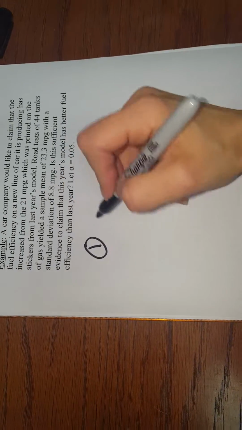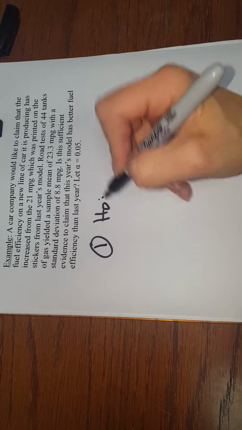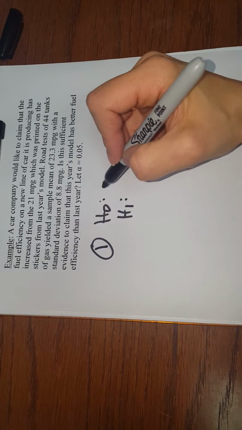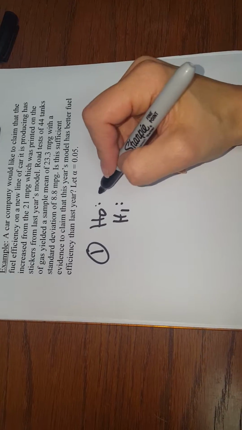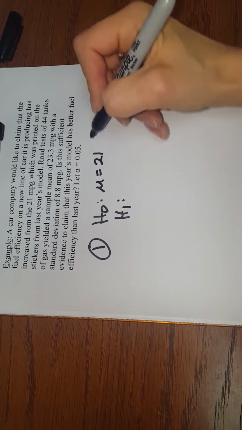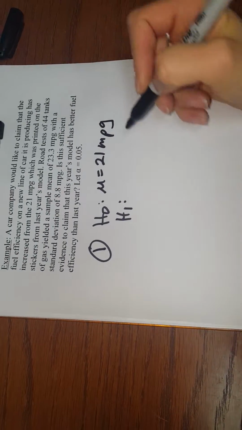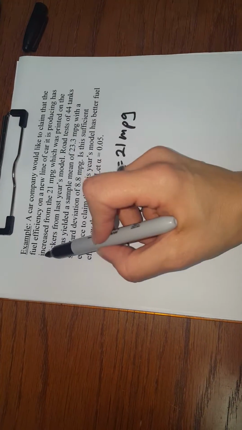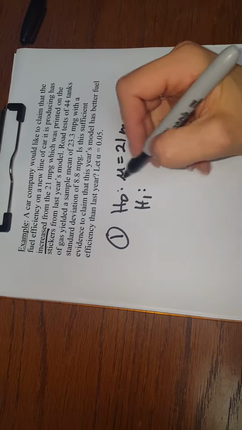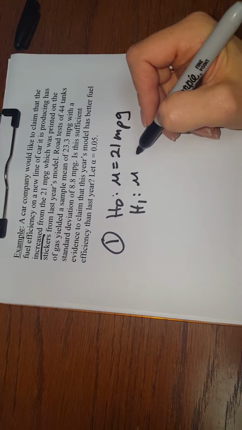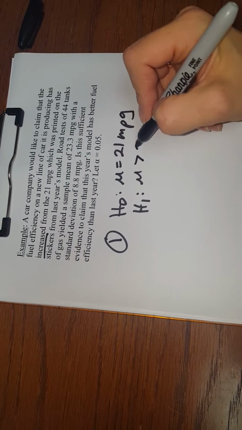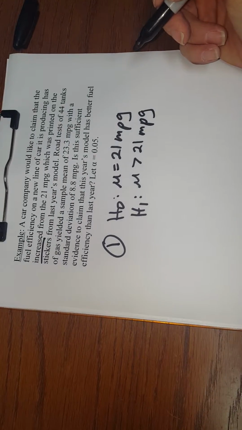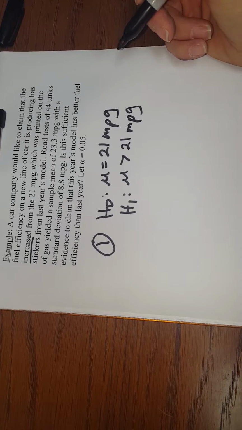Starting out, first step, state your null and alternative hypothesis. In this case, if there's been no change, then it should be the same as last year's model, which was 21 miles per gallon. And the fact that they want to see if it has increased from last year's model says that if it is not still equal to the previous model, it would be bigger than last year's model, or it'd be better miles per gallon, which would imply that it's increased, so you get more miles per gallon of gas.